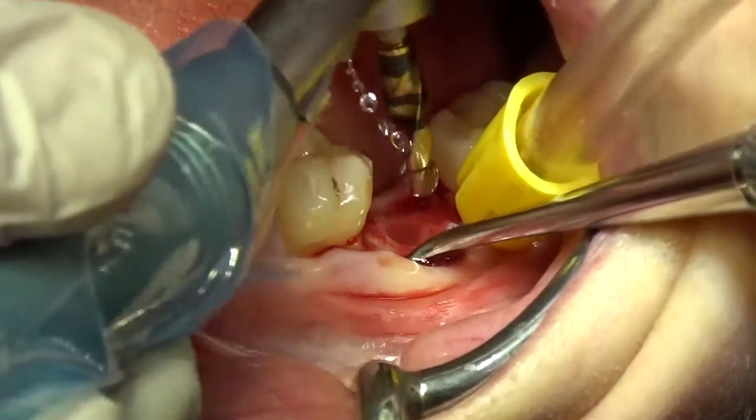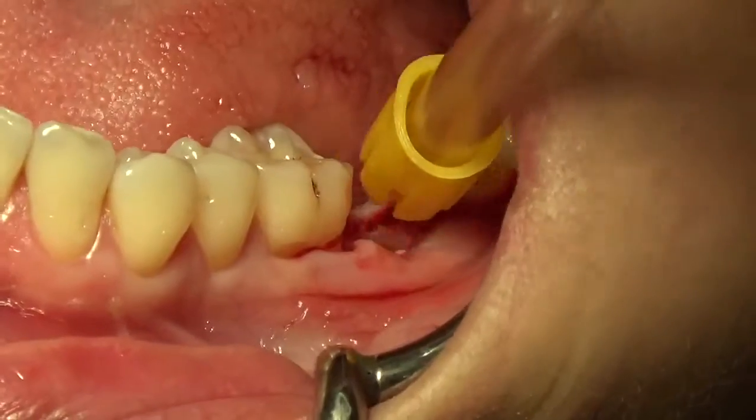And I'm actually going to end up using the longer one to get down there better.